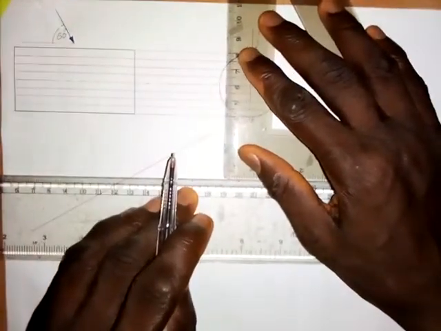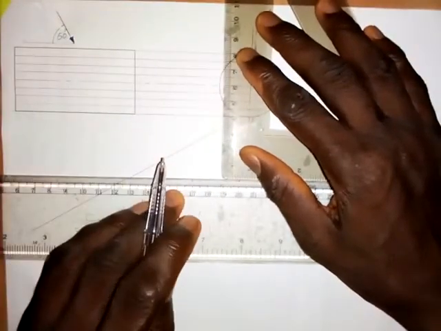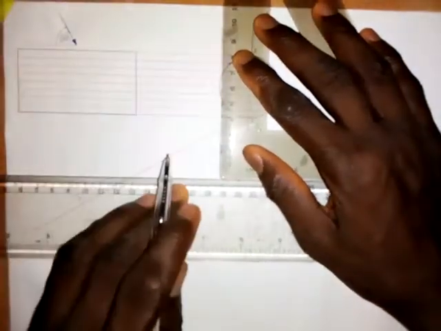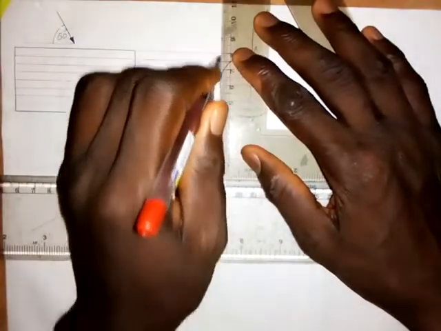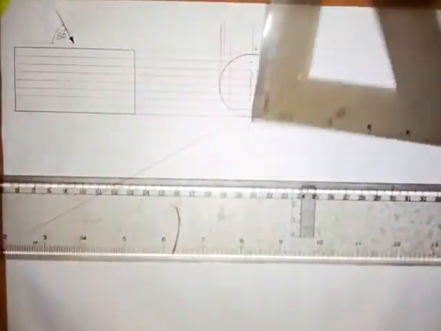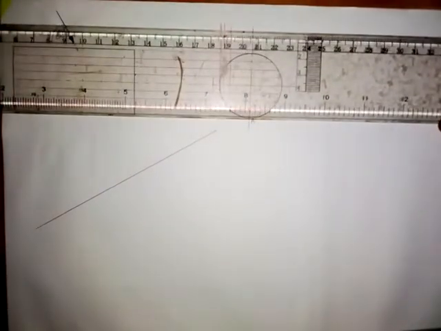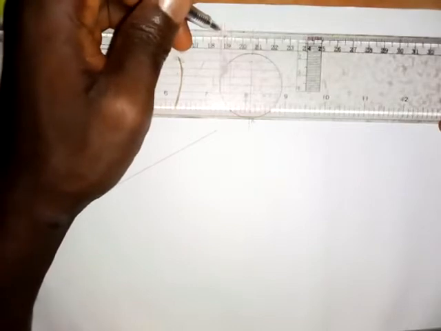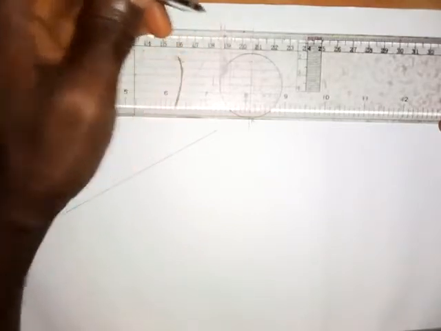So move it to the next one and draw a vertical line. Move it to the next one, draw a vertical line. And the last one, which is this, draw a vertical line like this. Then take your T-square, take it up here and draw a horizontal line like this.